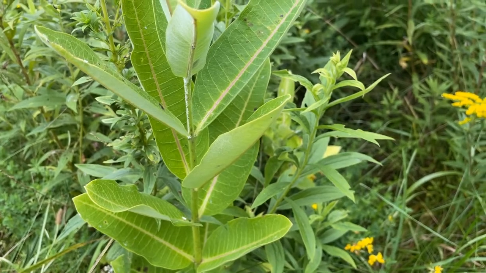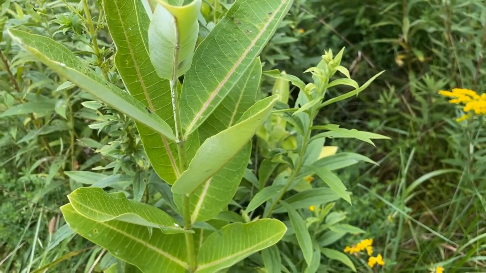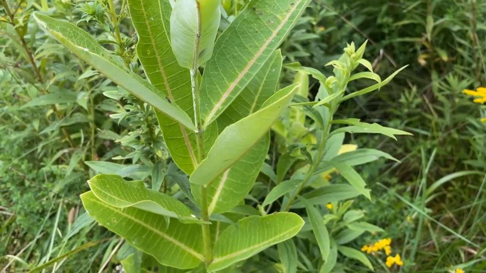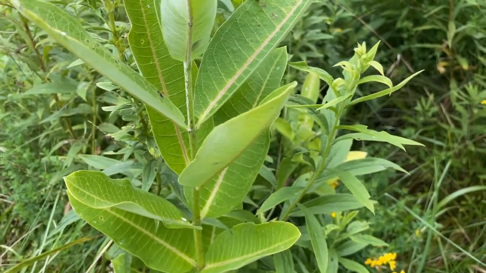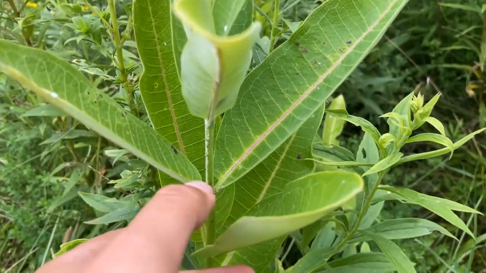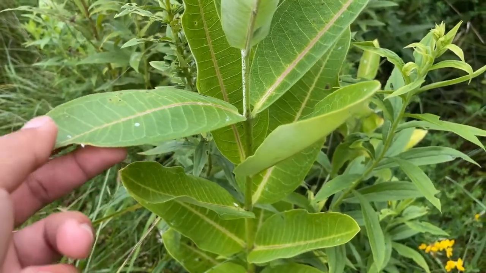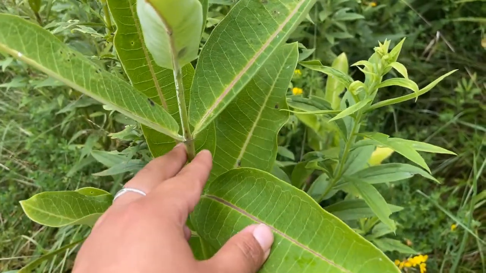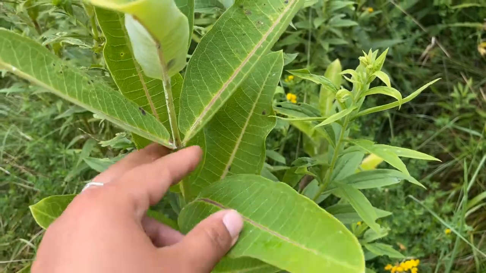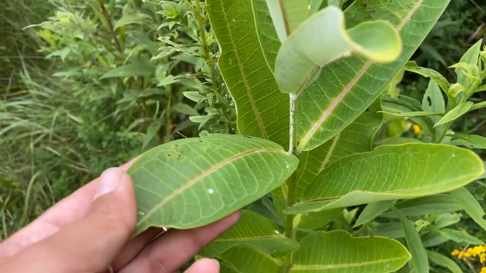One thing that you can note when you're looking at a plant and you're trying to identify the wildflower is actually the leaves of the plant. And there's a couple of things you can note. You can take a look at the arrangement, so how the leaves are placed on the stem, and the actual leaf itself.